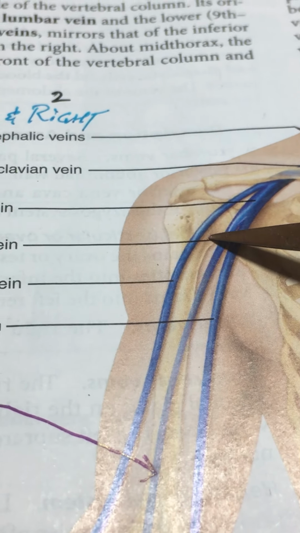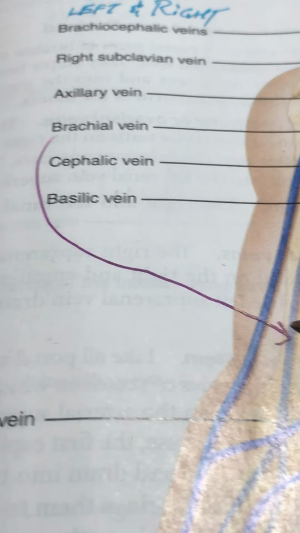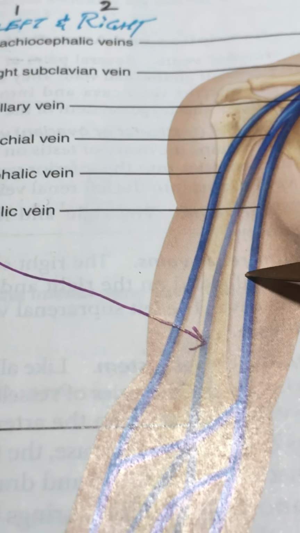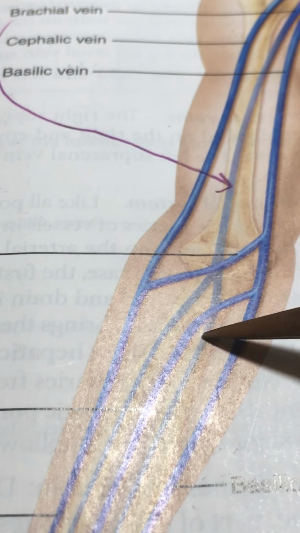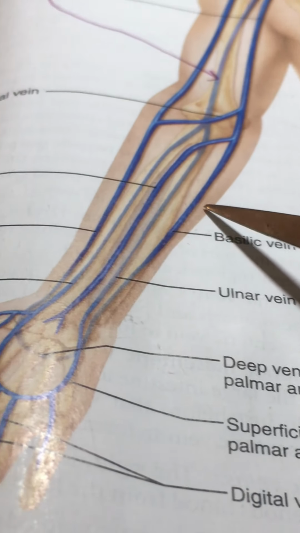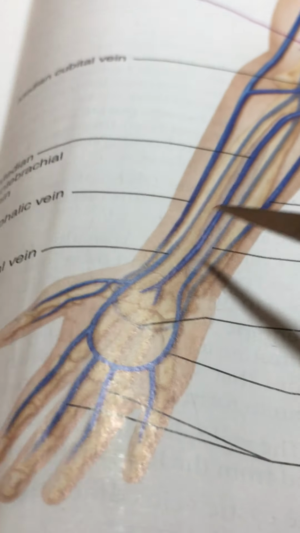Okay, so now we're coming on down, and in this region we actually have our brachial vein coming down. It's close to the bone right there. It's going to divide into the ulnar and the radial vein. But notice how much cutaneous venous material there is here.